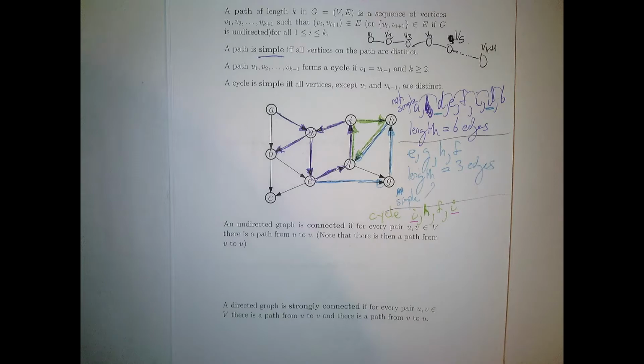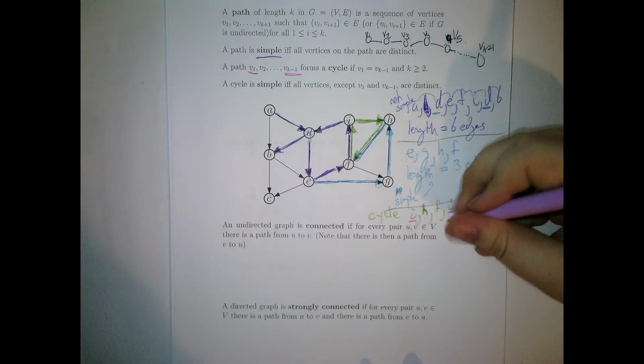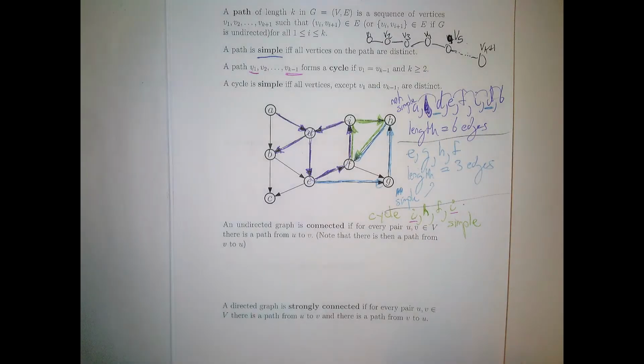I do have a question that comes up to me, which is: is this simple? Is this a simple path? Well, by definition, I guess you would say probably not. I have a repeat, so it doesn't seem like it's simple. But also, cycles always have a repeat. A cycle is always going to repeat on its first and last, at least. So we're going to extend our definition of simple slightly to include simple cycles. A simple cycle is one where all the vertices except for the starting one and the last one are distinct from one another. These two will not be distinct from one another.